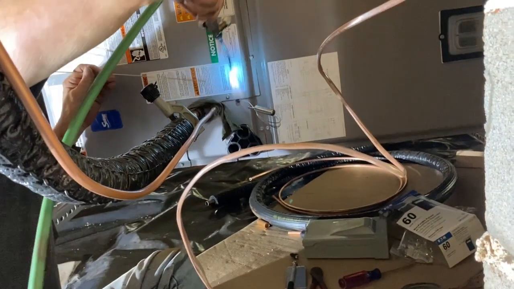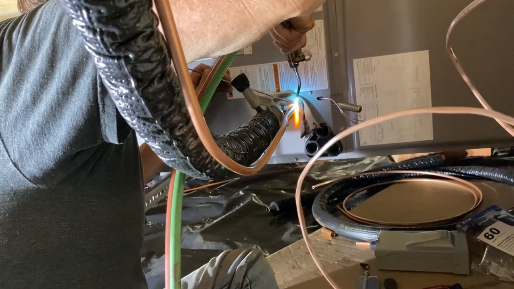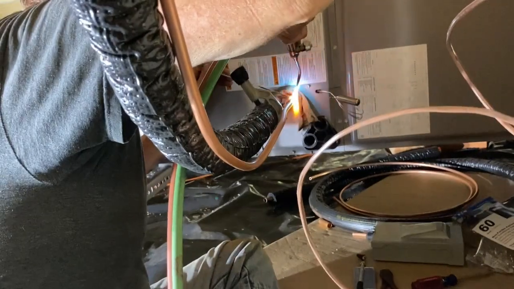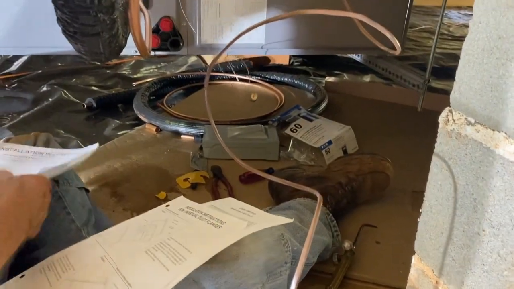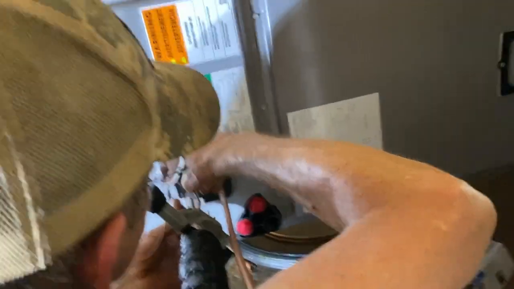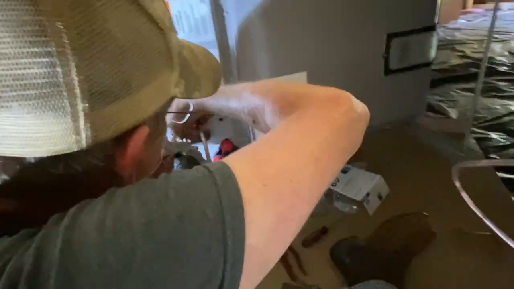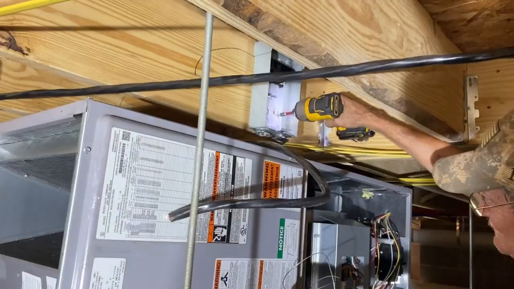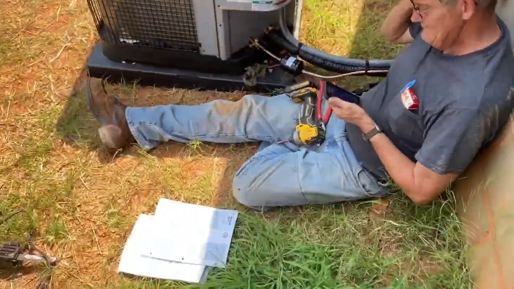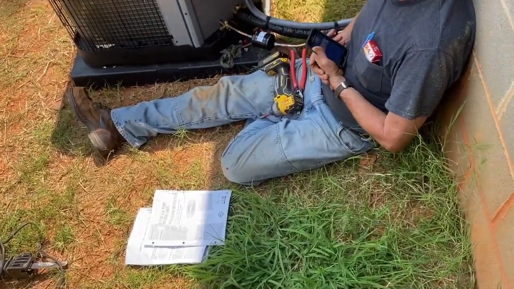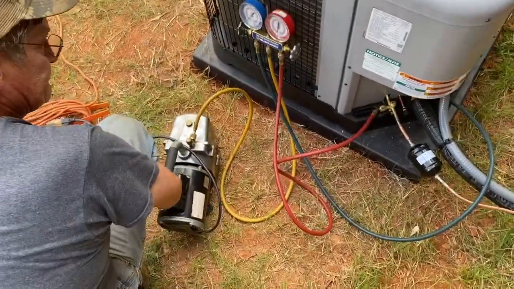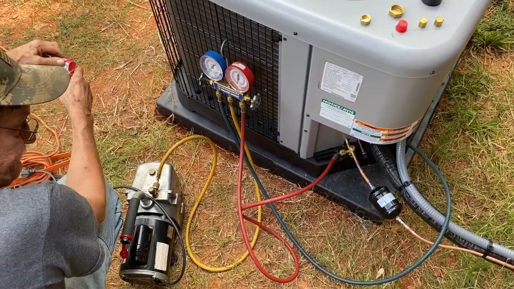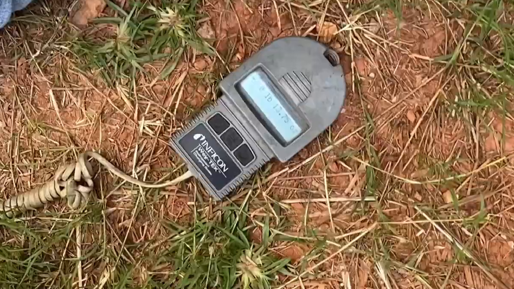Come in here, we soldered the inside lines to the inside unit. Probably 2 o'clock position. How much Freon? It's 0.6 ounces per foot over 15 feet. Pulled a vacuum on it so we can put the Freon in.